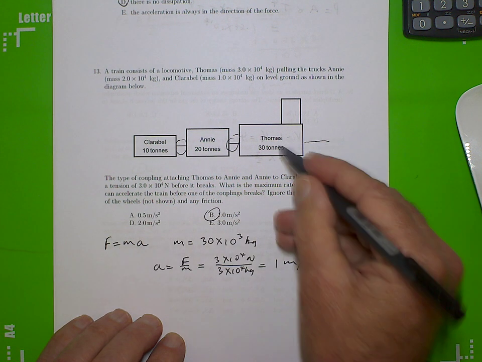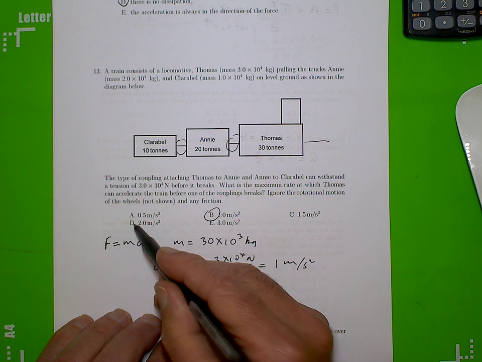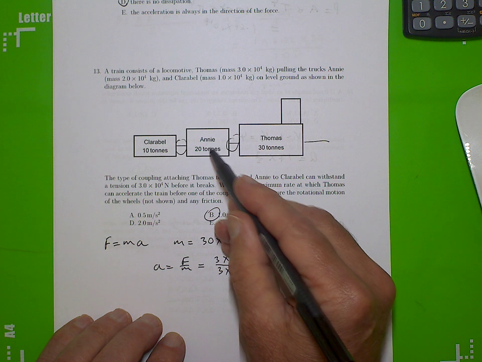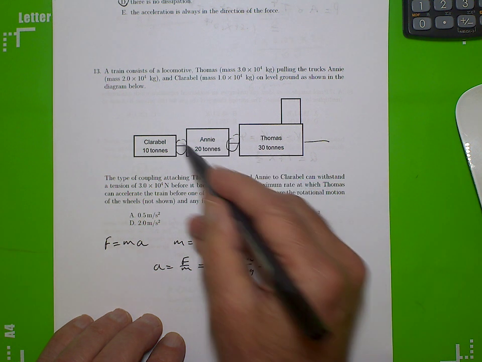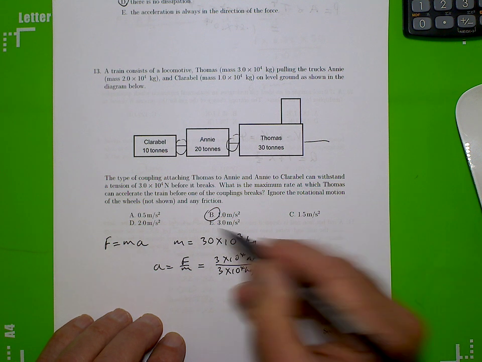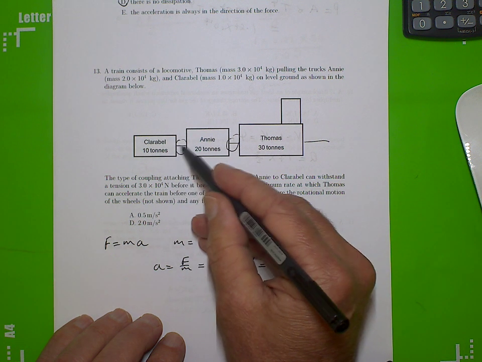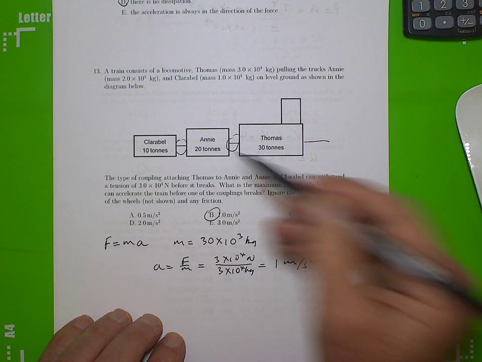If you thought there was a coupling pulling all three, you would have chosen A. You would have chosen D if you thought that this coupling only needed to accelerate Annie and didn't realize that it needs to supply enough force to accelerate both of them. And you could have chosen E if you thought that this coupling was the one doing all the work and it just had to support Clarabelle, whereas that was the one under greater tension.